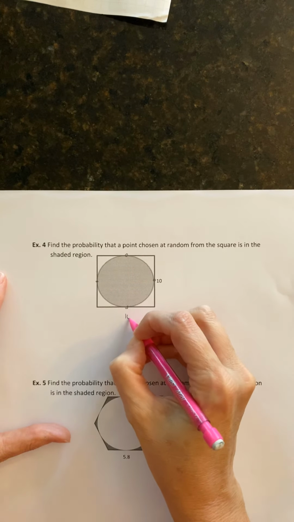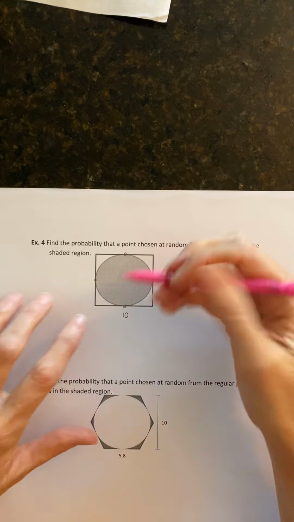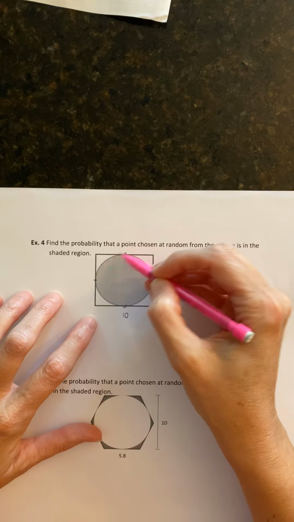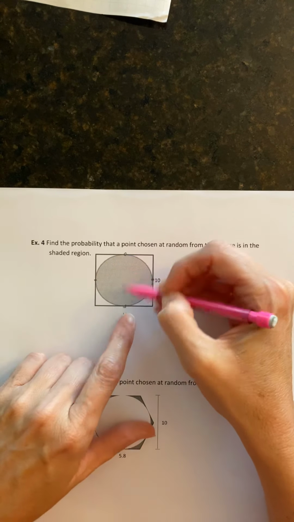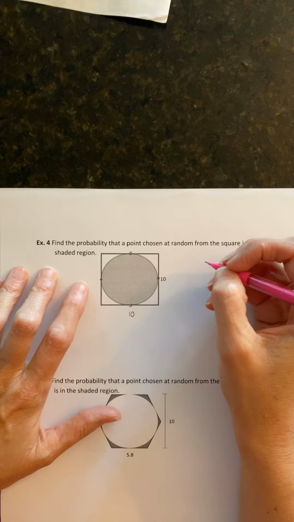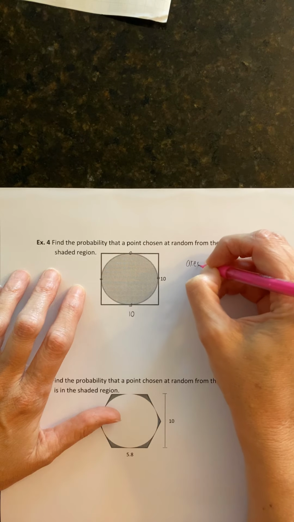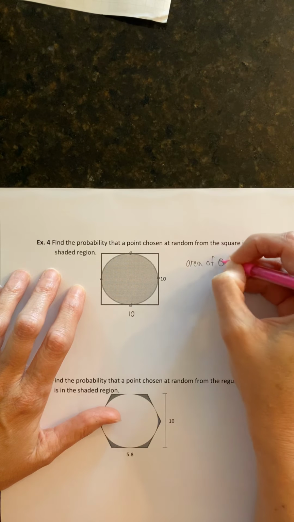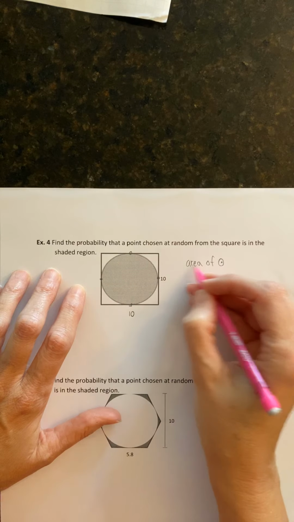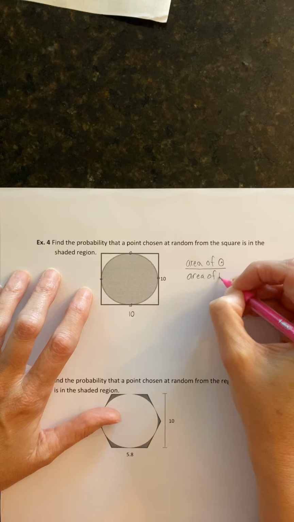So this is 10. It says find the shaded area. This one you would not be able to use that method where you just draw auxiliary lines, because we've got these curvy places. So if we draw an auxiliary line, you still can't tell what part is shaded because it's curvy. So we're gonna have to do that method of area of the circle. That's the shaded area. So remember, this top part is the shaded area over the area of the square.